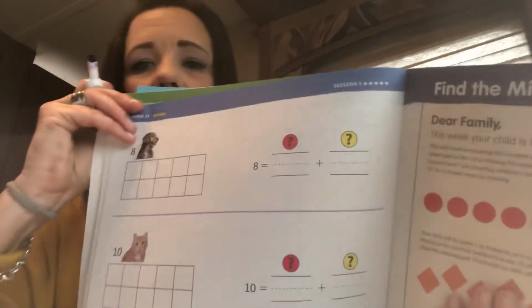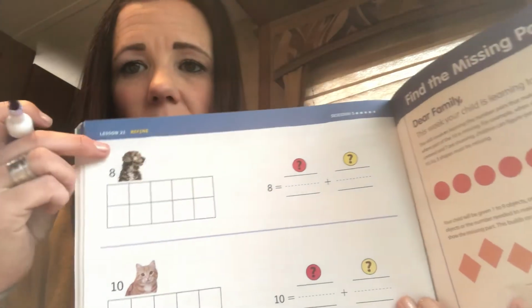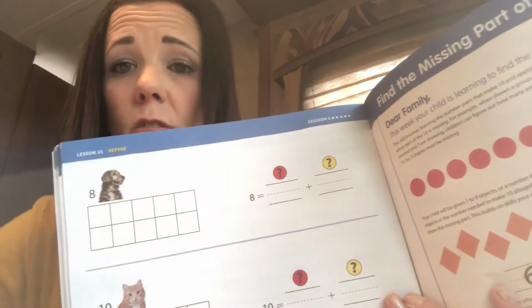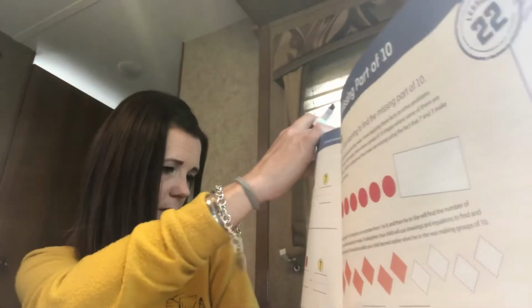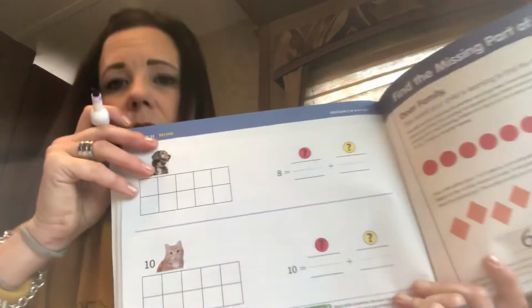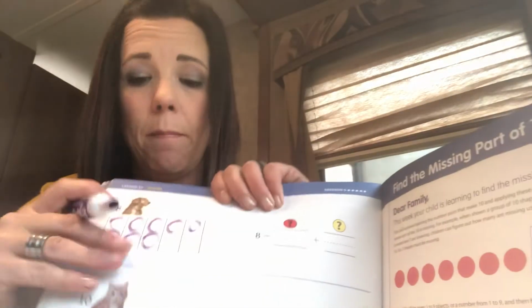Okay, this one's a little bit trickier. Right here, you have 8. Your whole is 8. They're asking you to find two parts. You choose the numbers. I don't know what it says at the bottom, but I'm going to tell you to find the numbers. So the easiest way to do this is to draw 8 circles. Draw 8 circles so you know that's your whole. You already know that's your whole. And then color in some, however many you want.